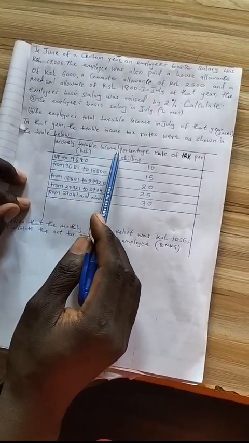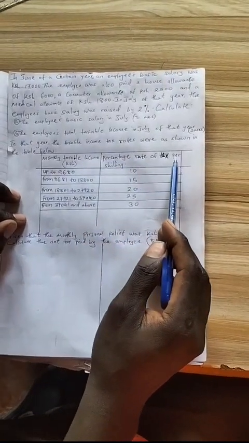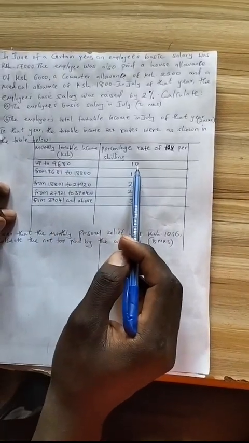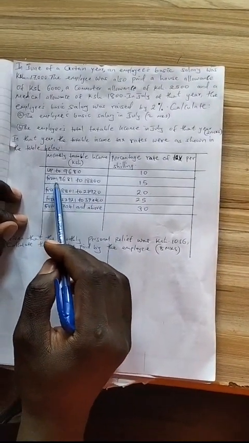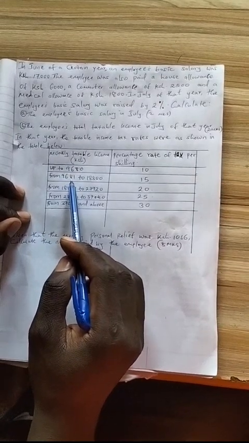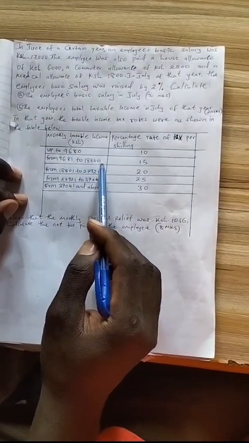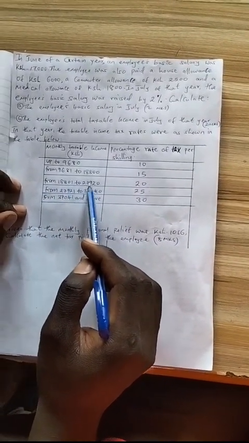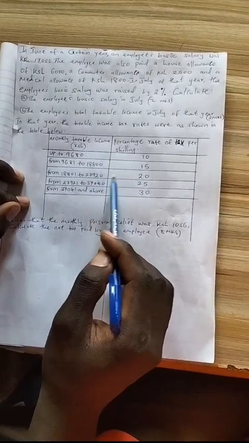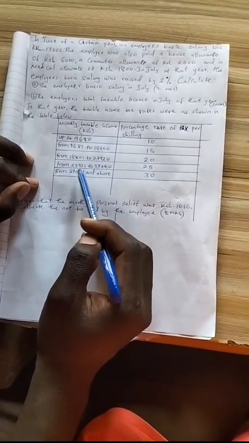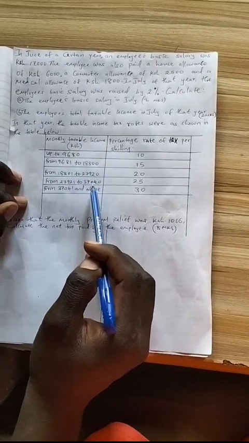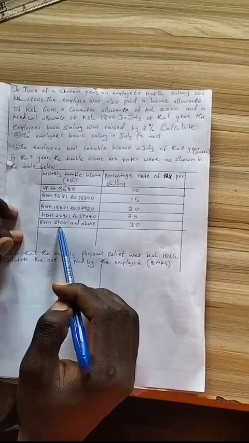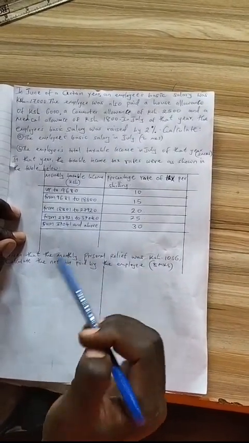Monthly taxable income in Kenya shillings, percentage rate of tax per shilling: up to 9,680, 10%; from 9,681 to 18,800, 15%; from 18,801 to 27,920, 20%; from 27,921 to 37,040, 25%; and from 37,041 and above, 30%.